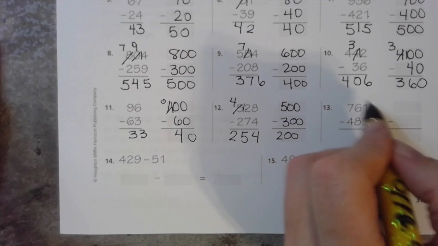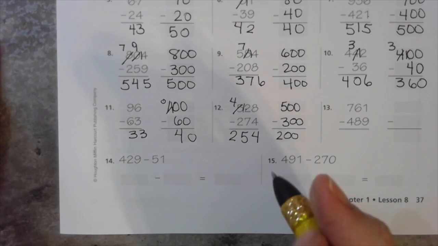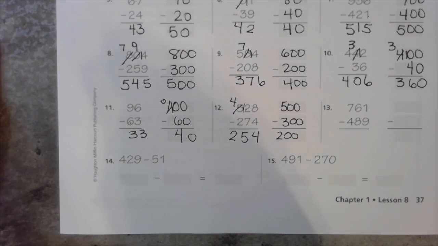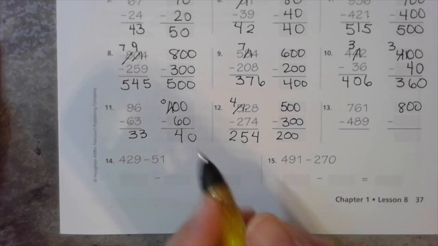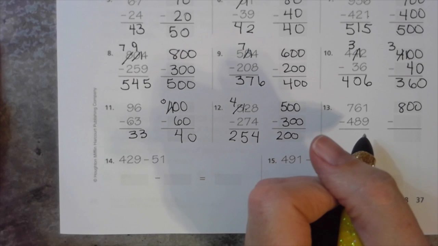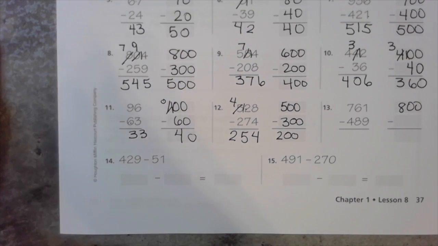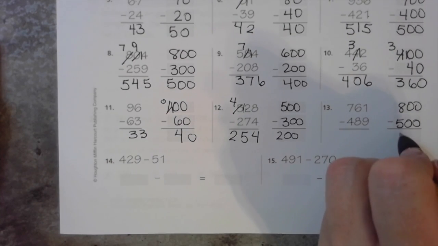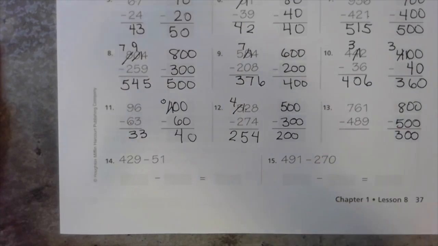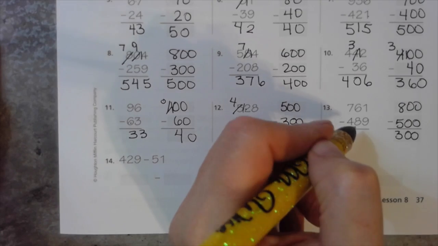Okay, 761. What's it going to round to, Harper? I hope you said 800. 489. What's it going to round to, Braden? 500. 800 minus 500 is 300. Okay, now let's do the subtraction.